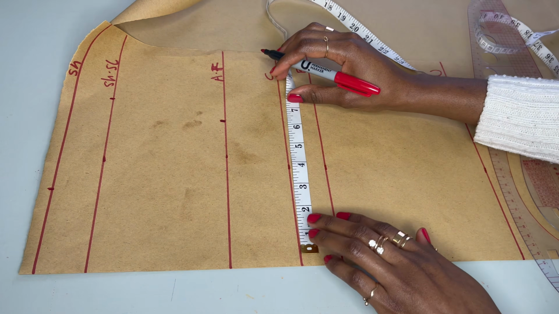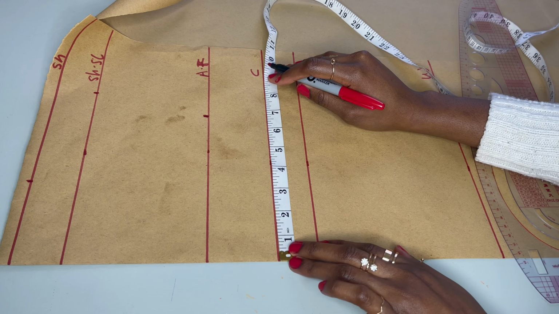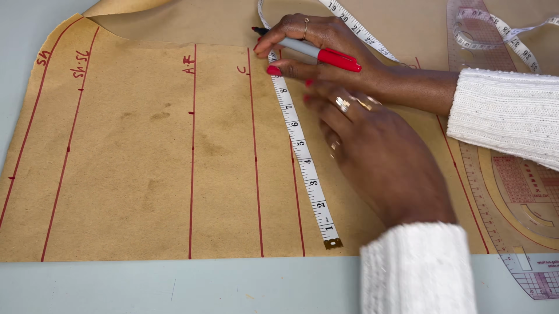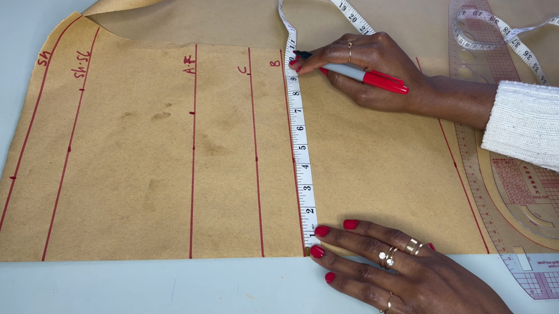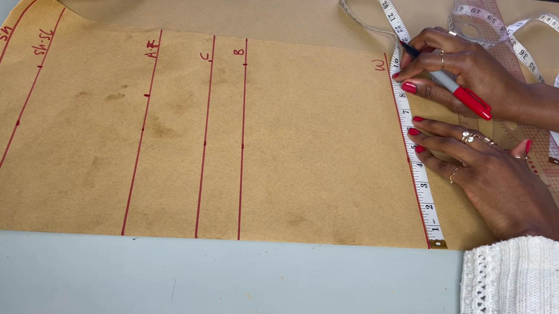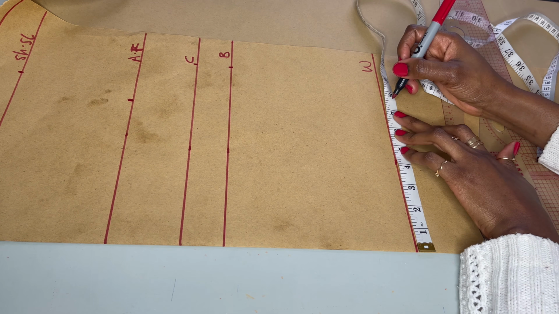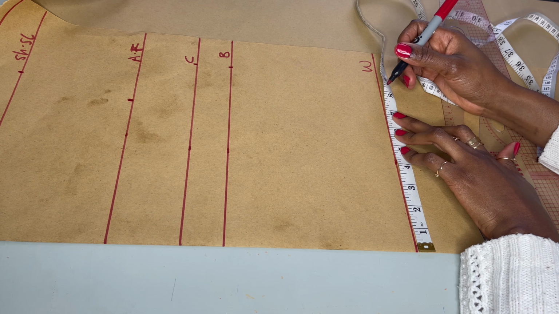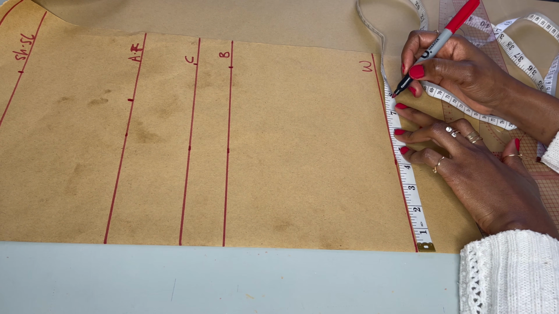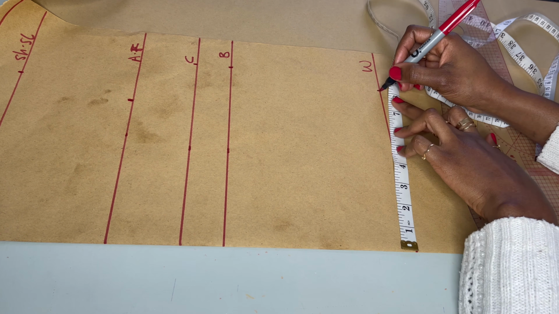And on my chest, I'm going to mark my bust measurement. My bust is 36. 36 divided by 4 is 9. I'll mark the same measurement on the bust. And on the waistline, I'm going to mark my waist measurement divided by 4 plus 1 inch. The 1 inch I'm adding is for the darts. So my waist is 29. 29 divided by 4 is 7.25. So I'm going to mark 8.25.